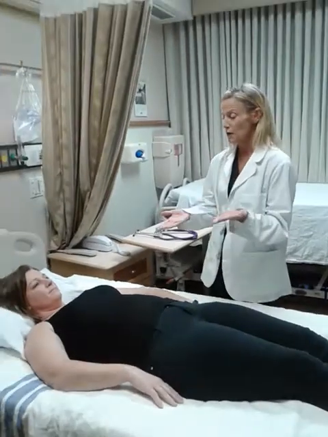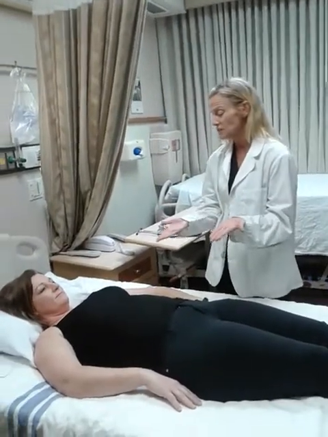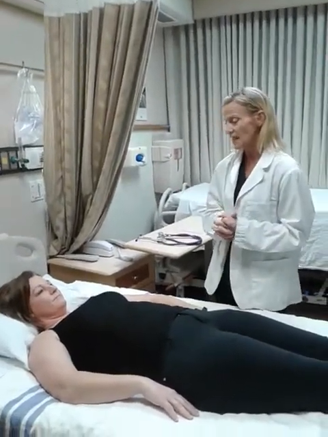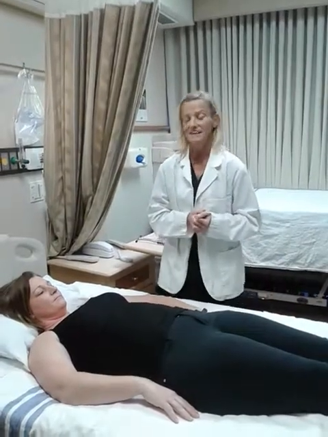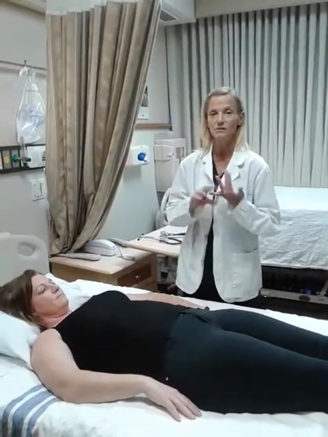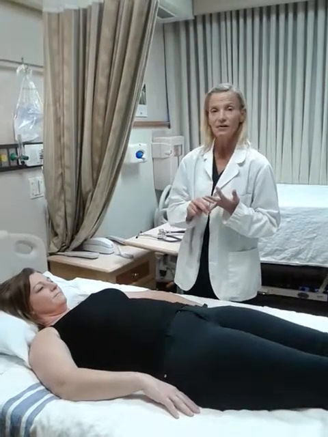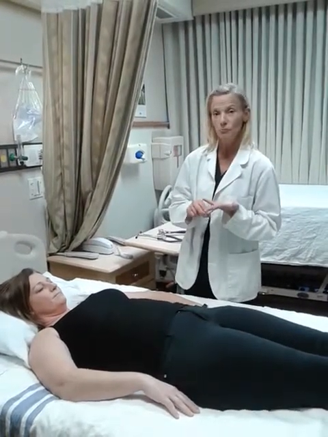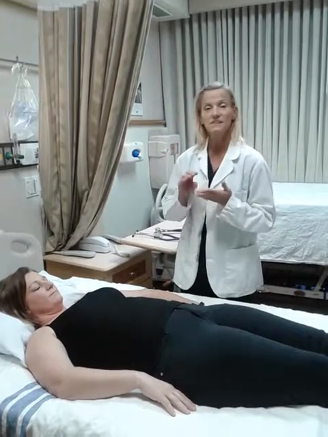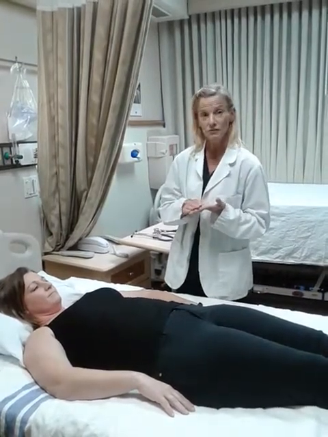I'm going to be looking at the precordium. I'm looking for any pulsations, lifts, or heaves. Then I'm going to go ahead and assess the precordial points. There's the aortic point, which is in the second intercostal space to the right of the sternal border. The pulmonic is in the second intercostal space to the left of the sternal border.